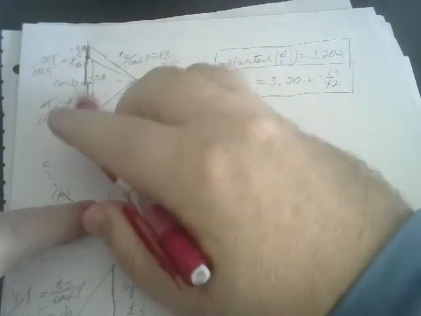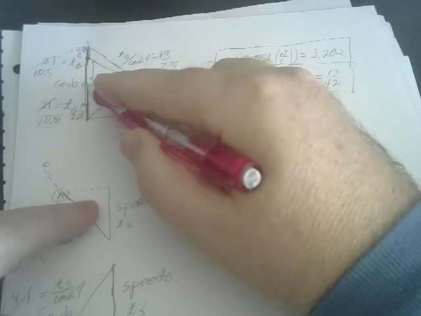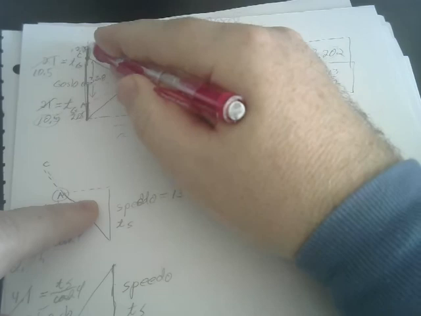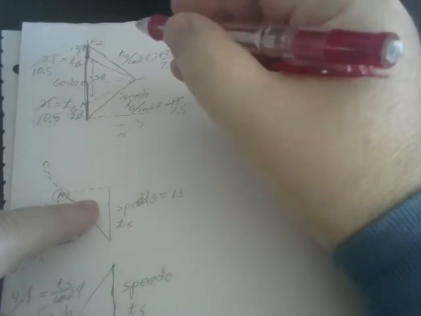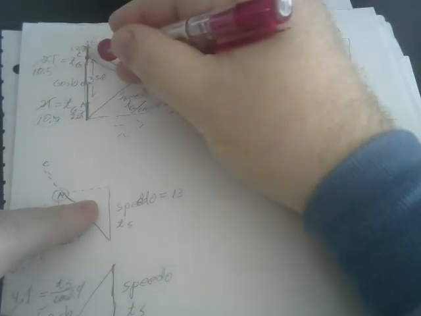But again, Go Slow is measuring the time from event B to event, let's call it E2, and Speedo is measuring the time between event C and E2.